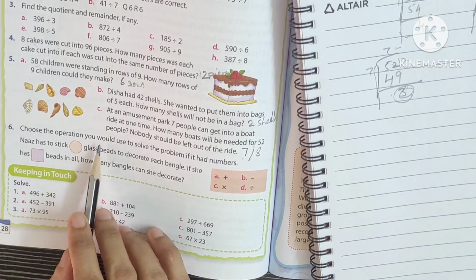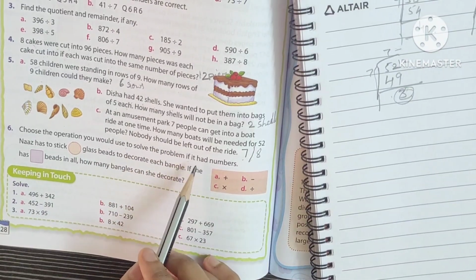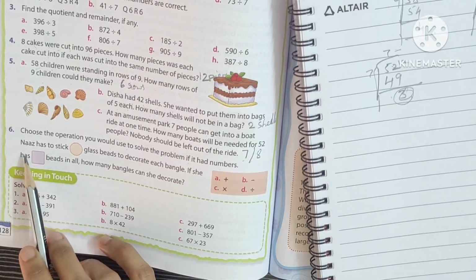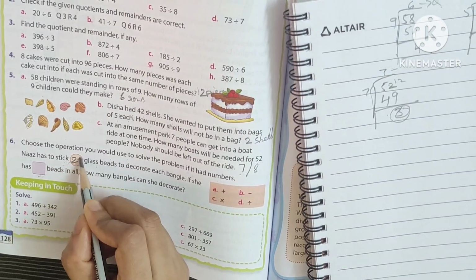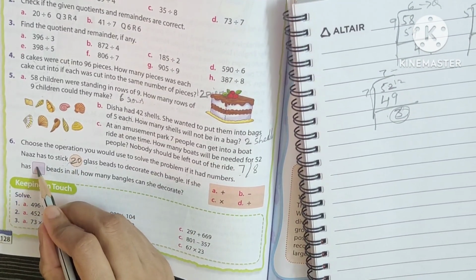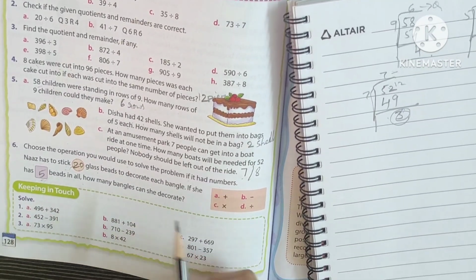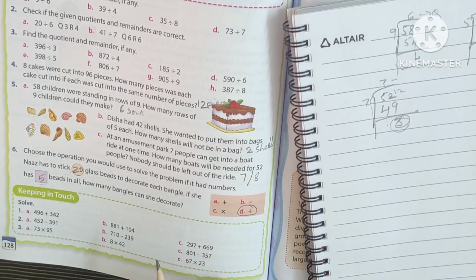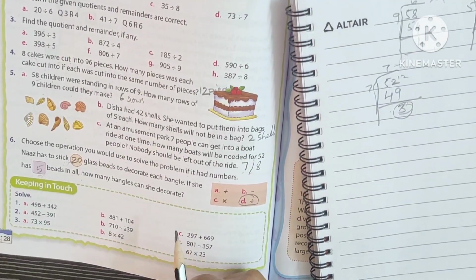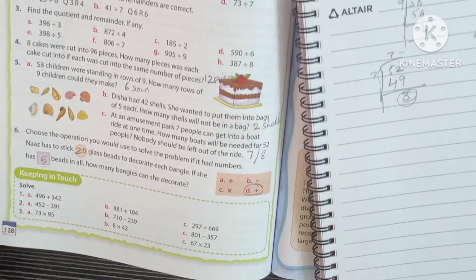Choose the operation you would use to solve the problem if it had numbers. Nurse has to stick glass beads. If she has 5 beads in all, how many bangles can she decorate? So the answer is division. She has to divide. Okay, understood?